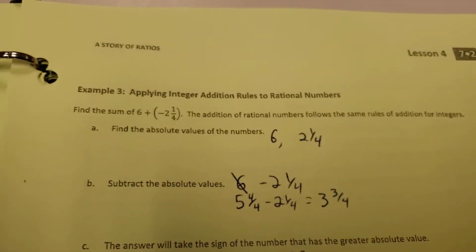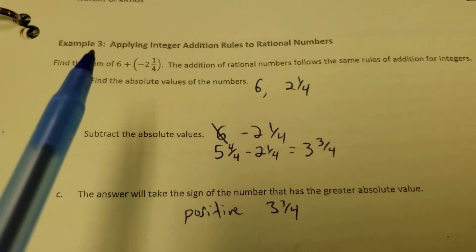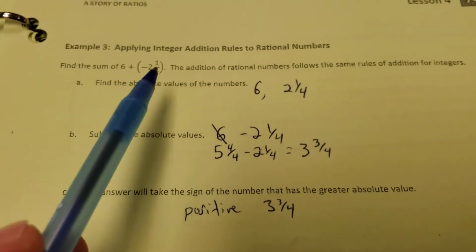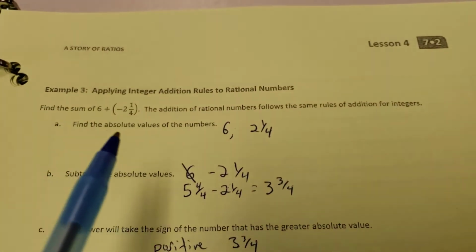All right. And what do we do about this kind of scenario? Applying integer addition rules to rational numbers. What do you do when you have to add a mixed number and stuff like that, or fractional amounts in? Well, we can still treat it just like normal.